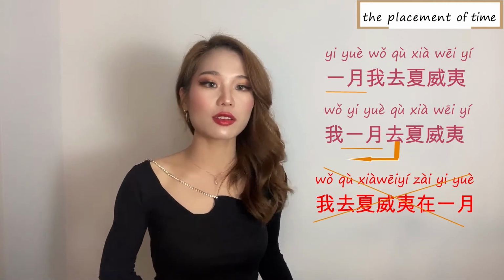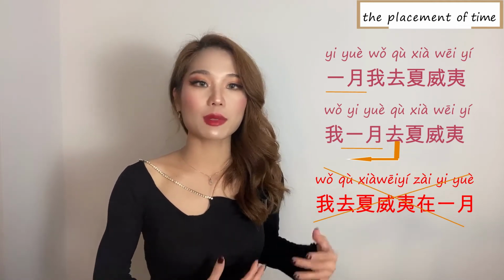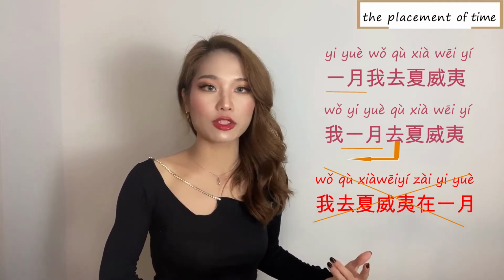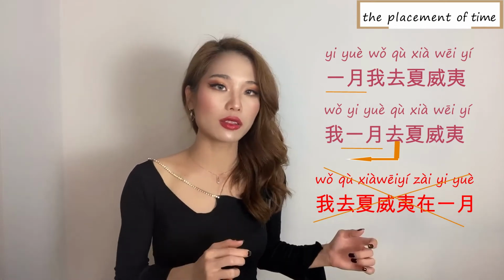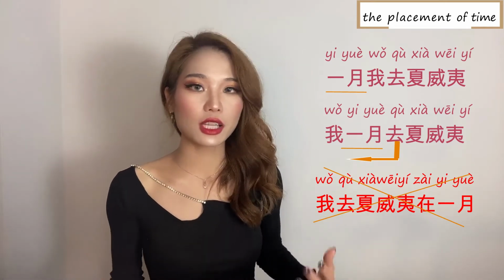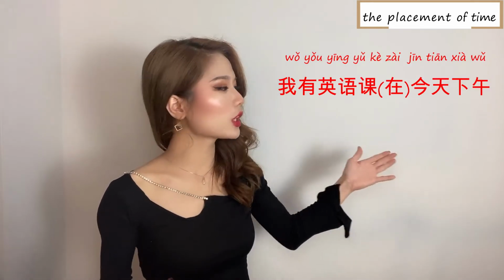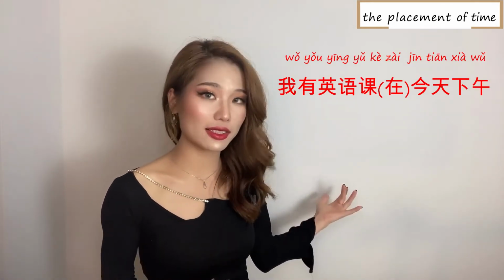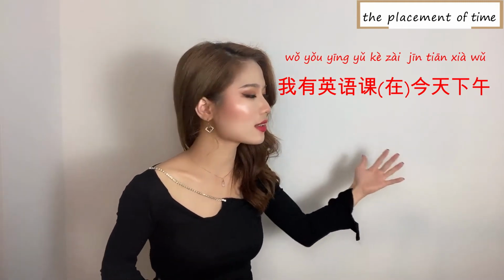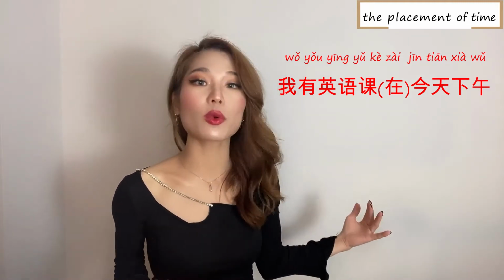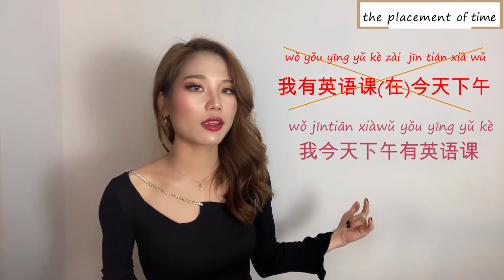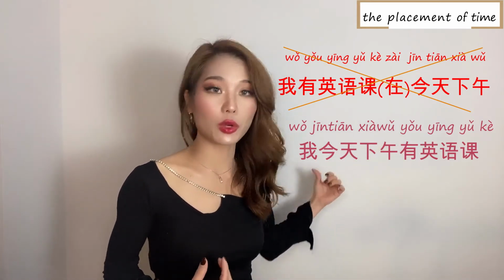Actually that's understandable because many Chinese learners tend to make mistakes with the time, order and location only by translating the words. This is what we call literal translation. But in Chinese, try your best not to do it. I'm going to give you some examples. If you say 我有英语课在今天下午 or 今天下午, both are wrong. You have to say 我今天下午有英语课.